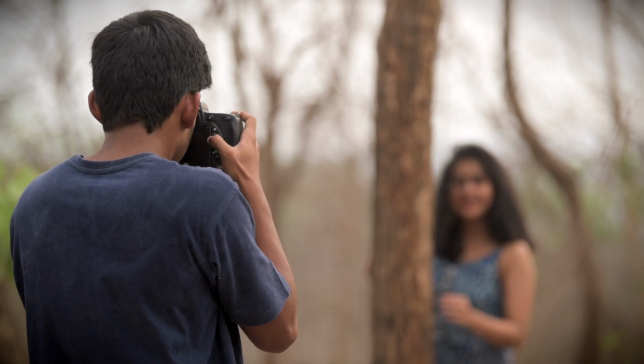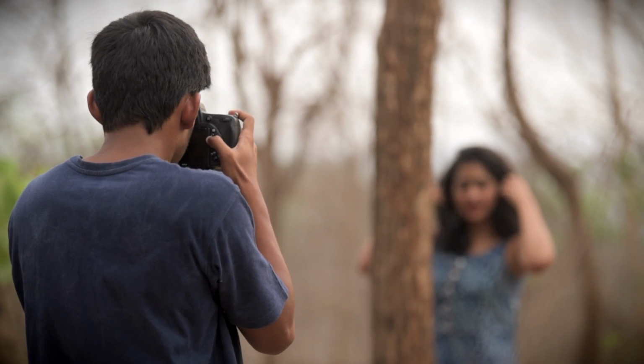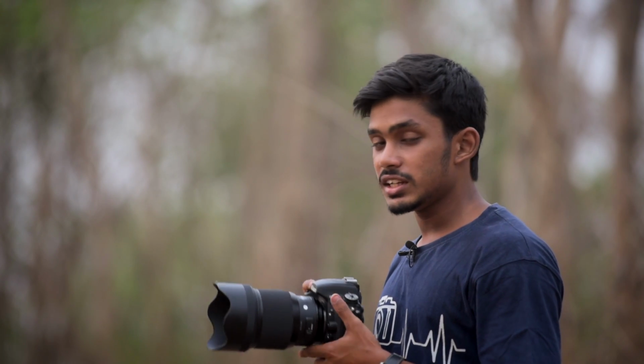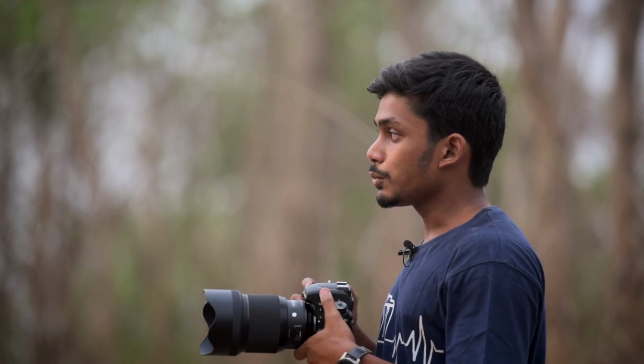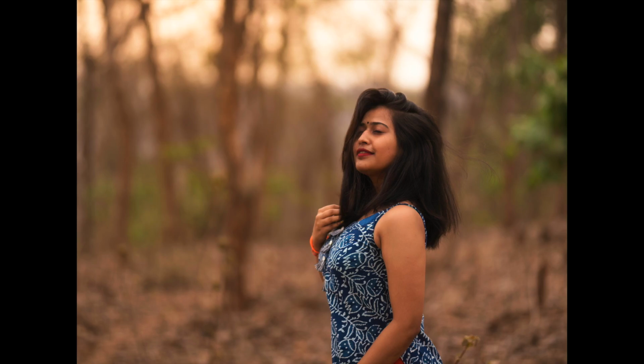So right now I want to capture her portrait, and while capturing a portrait I want a good depth of field. The lens I'm using right now is the 85mm 1.4 and I'm going to shoot the images wide open at 1.4 again to get that depth of field. So I'm going to set my aperture to 1.4. That's going to be my first priority. The shutter speed and ISO I will handle later.